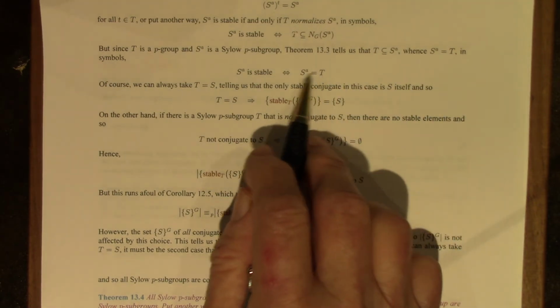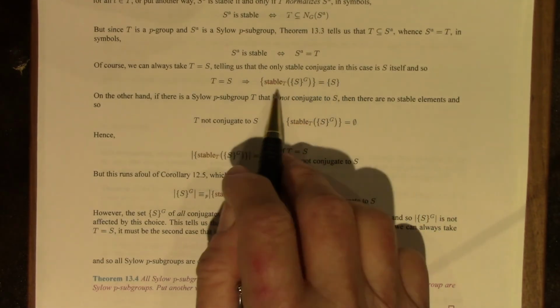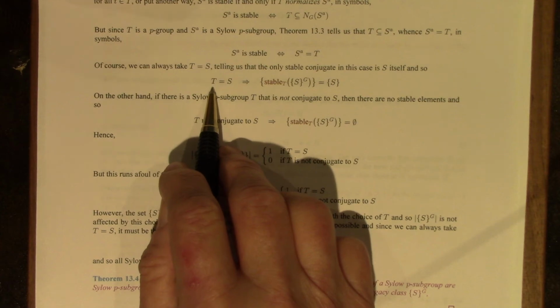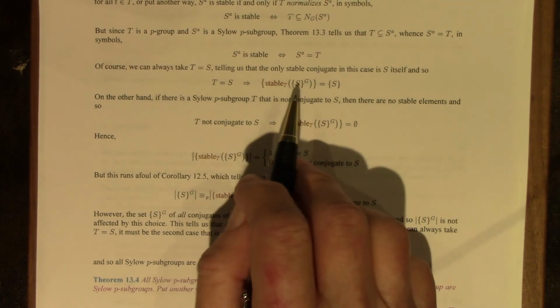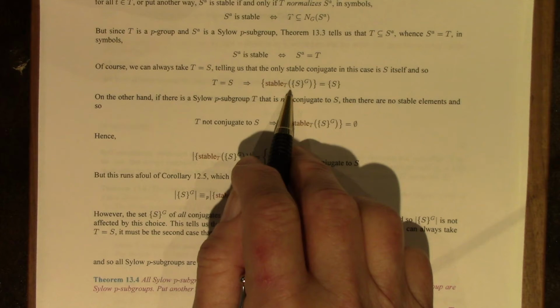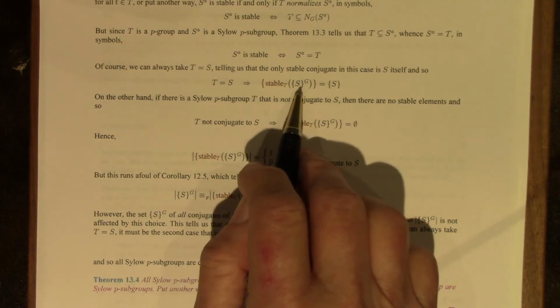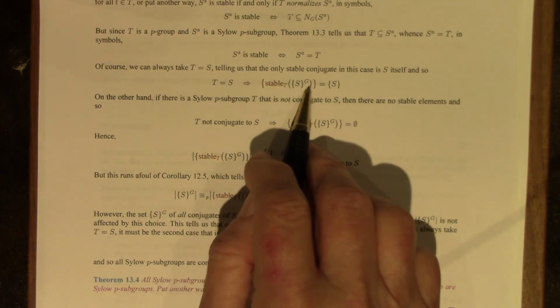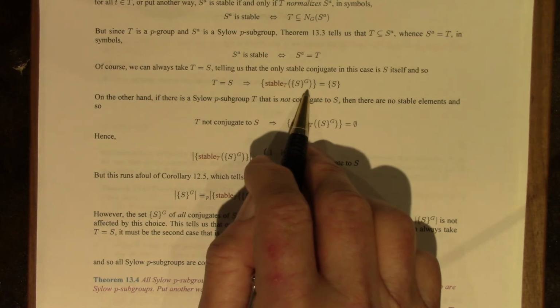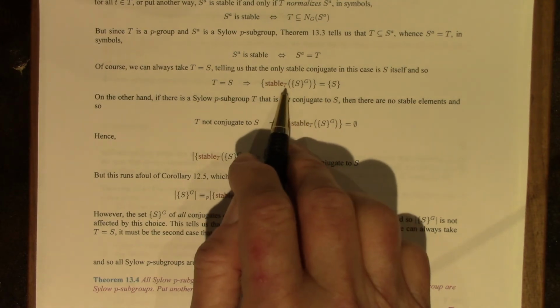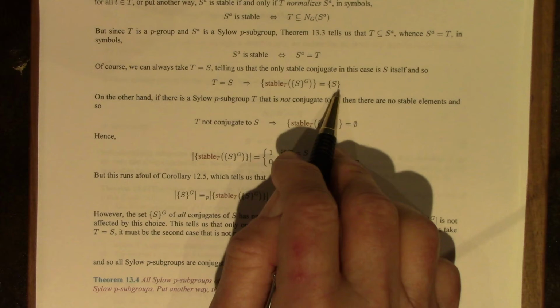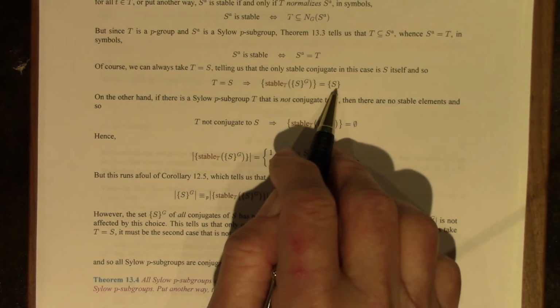Only T, which is now equal to S. So if we take T equal to S, the stabilizer of this action, we're acting on the conjugates of S by T, is just this singleton set containing S. It's the only conjugate that's stable.